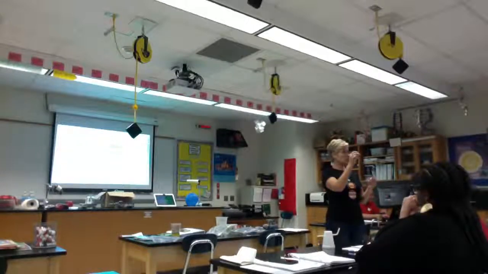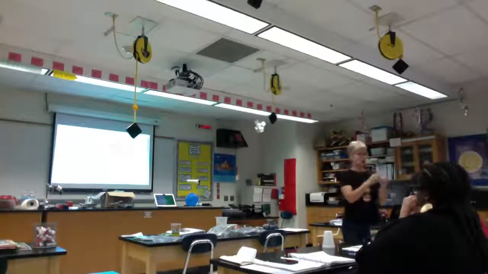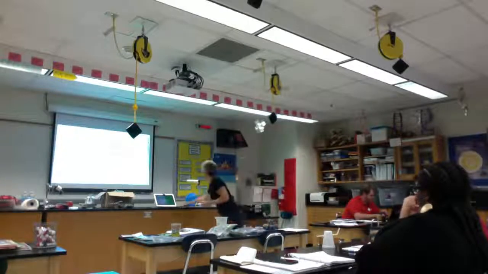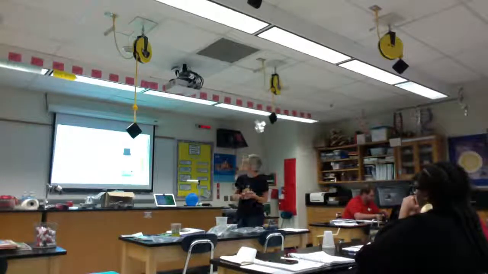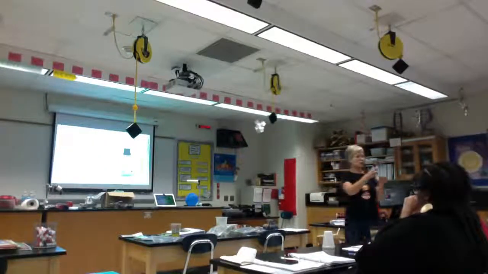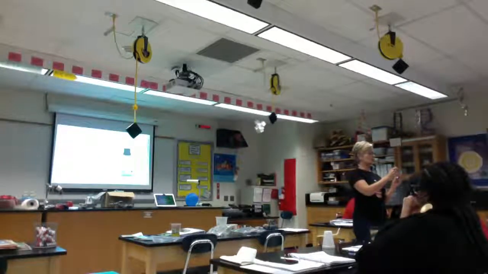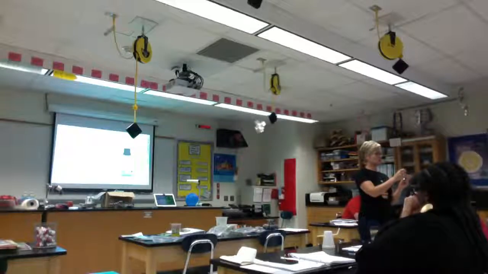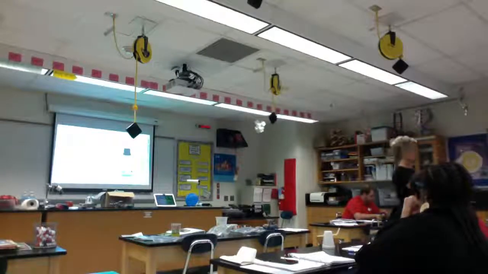So in order to complete the circuit, we want to set it up like this, okay? So you've got these two pieces. You want to have one part of the wire on the positive part and one on the negative part, and it's a little tricky to do, it's a little tough sometimes.